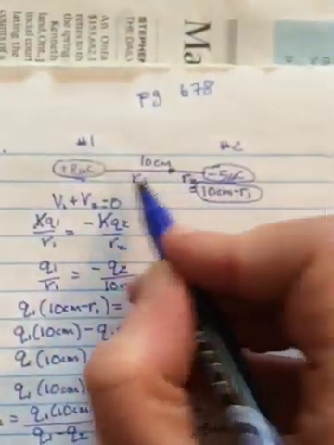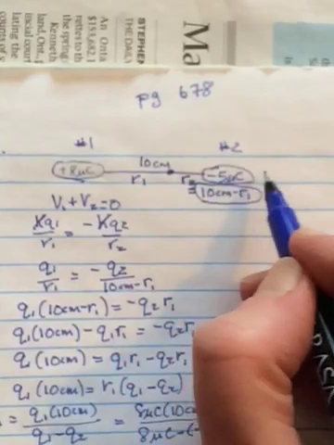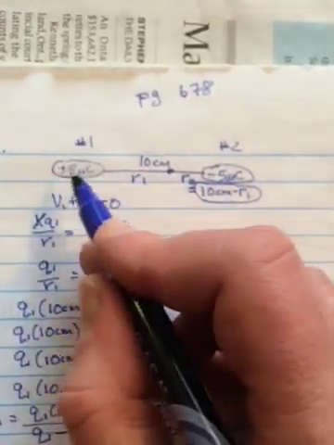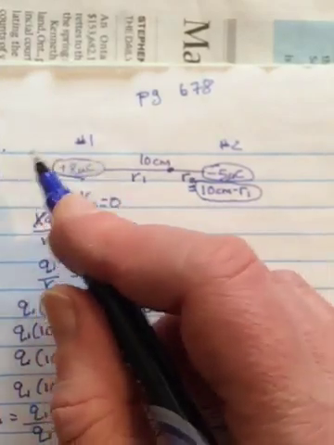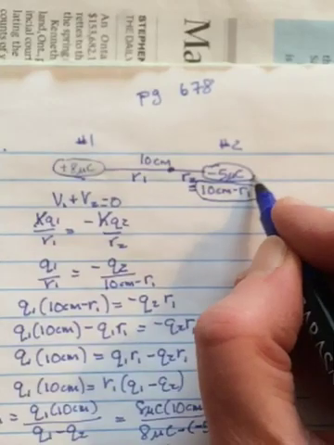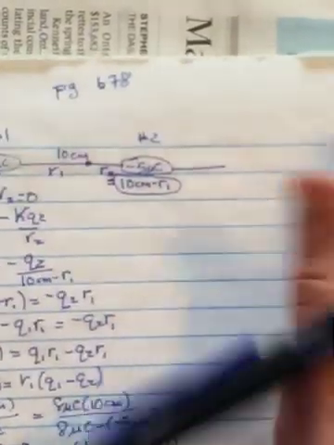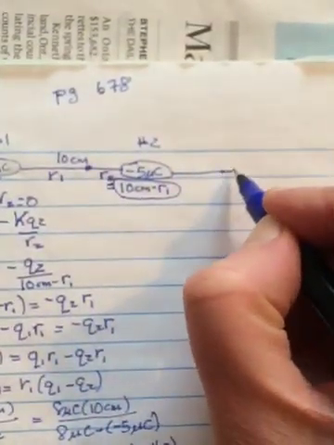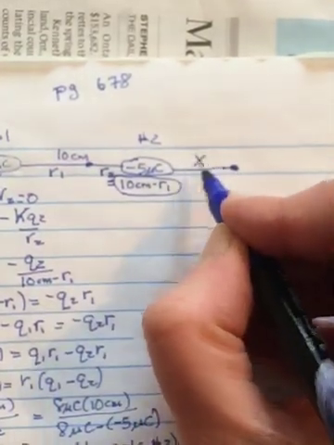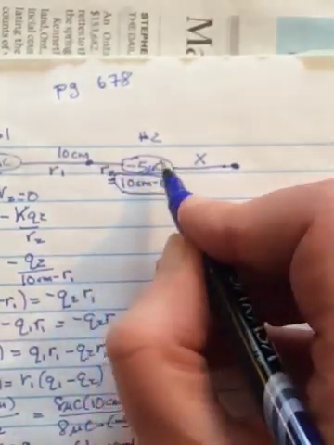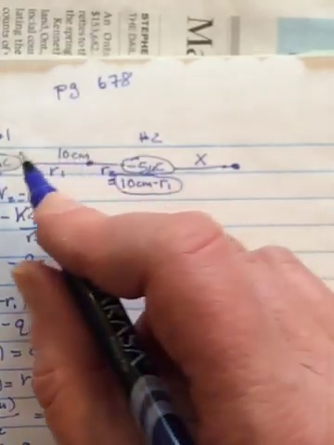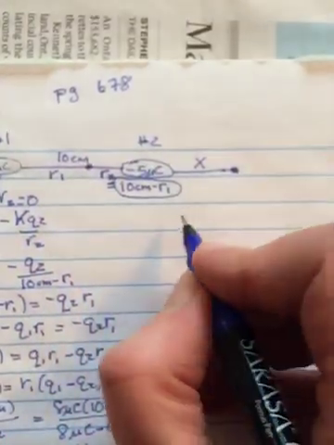As we talked about in class, though, there's actually a second point. And the second point's always on the side of the smaller one, regardless of the sign. So yesterday it was on the side of the positive one because the positive one was smaller in magnitude. Today it's going to be out here on the side of the negative one because the negative one is smaller in magnitude. So there's a second point out here, and if we call this distance x, then R2 is going to be equal to x, and R1, new R1, is going to be 10 centimeters plus x.